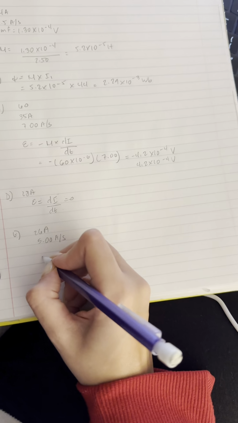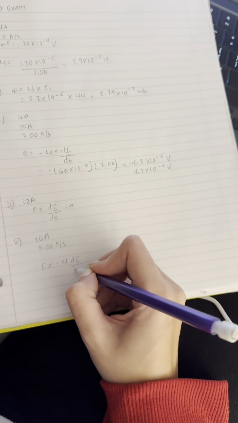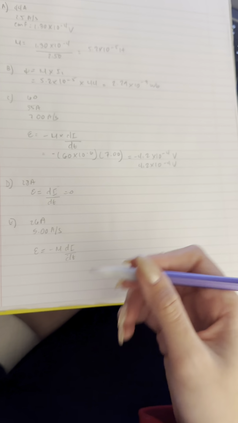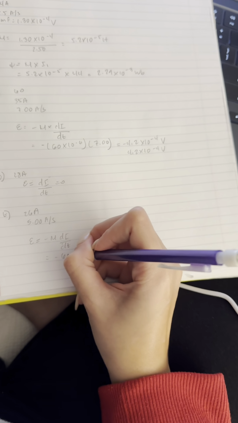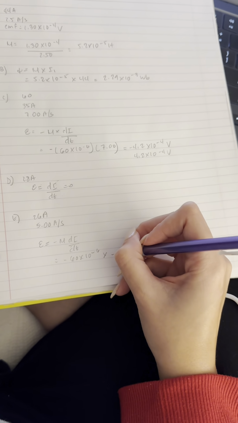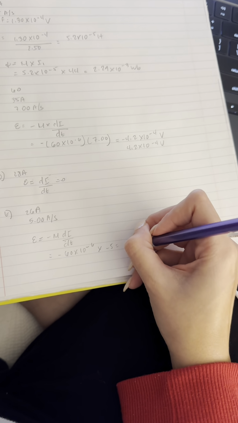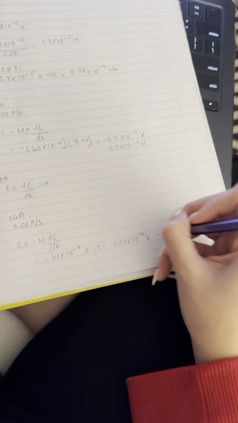So for this, we're going to use the formula E is equal to negative M di over dt, same thing that we used for part C. And then this is equal to negative 60 times 10 to the negative 6 power times negative 5. And then we get 3 times 10 to the negative 4th power V.